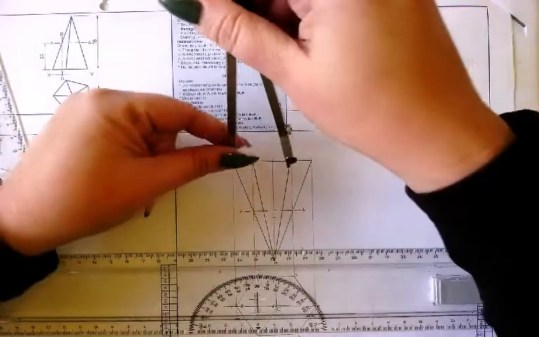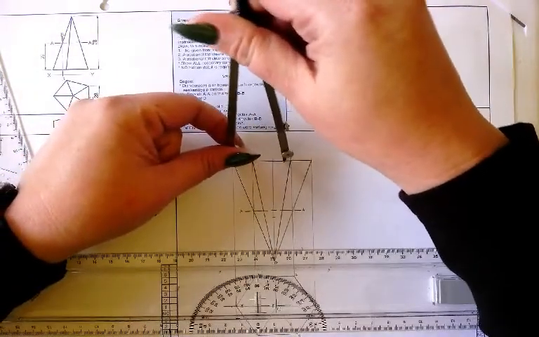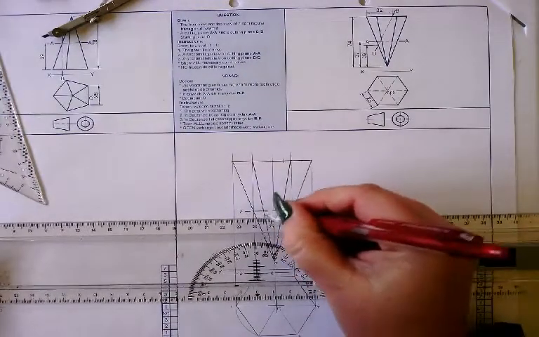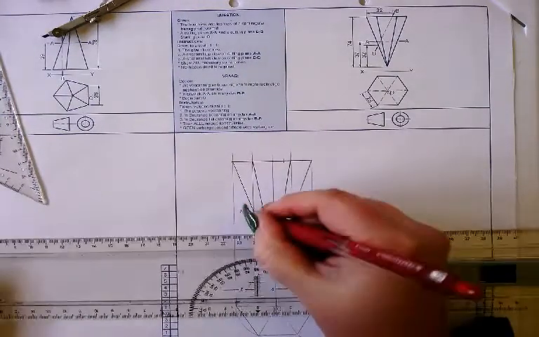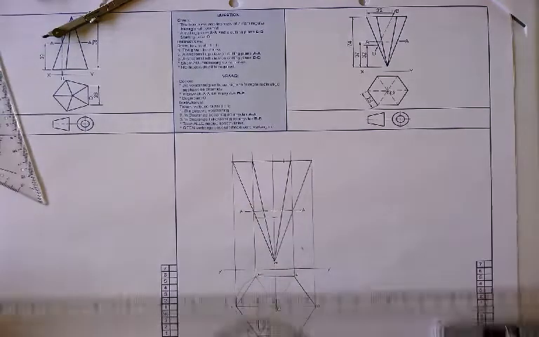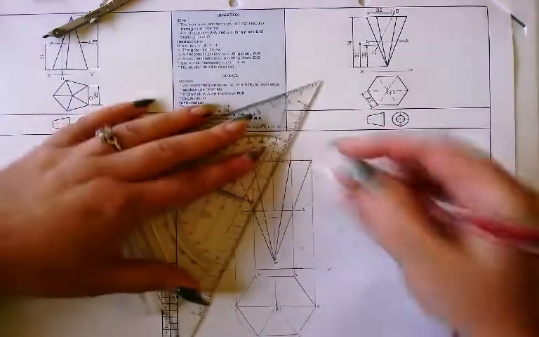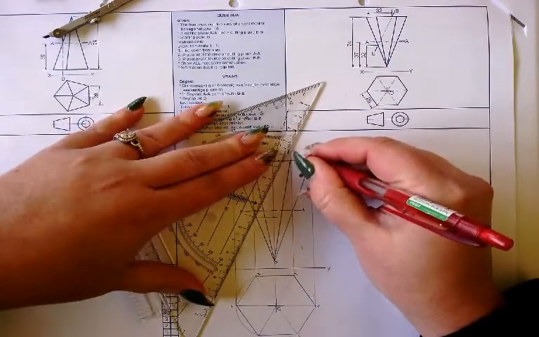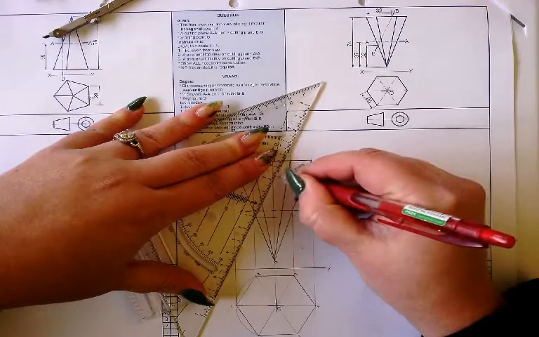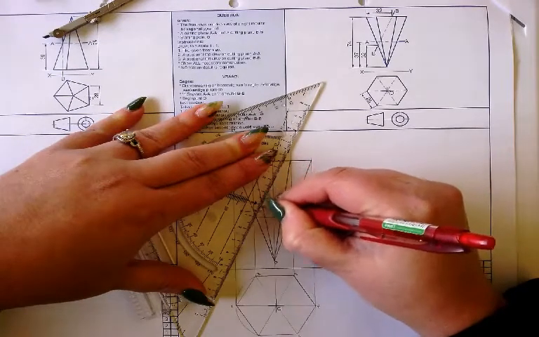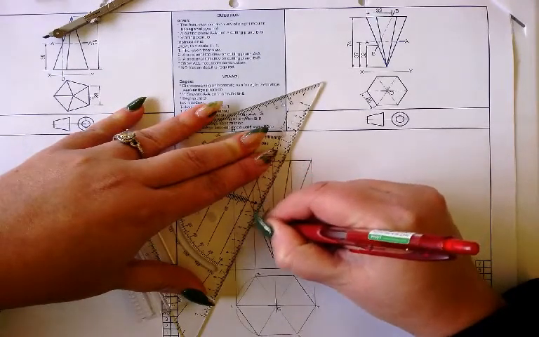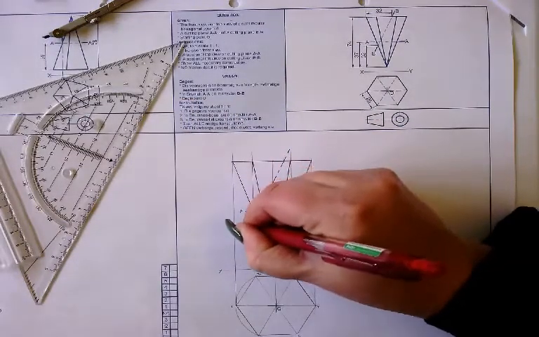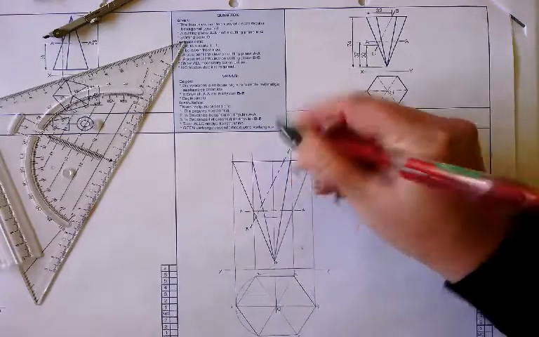That is very important. Okay, so there and there. So for this one that I measured here, I'm just going to now project it in construction to the side to find the point there. And then I will do my cutting plane BB. Okay, so that's my cutting plane.